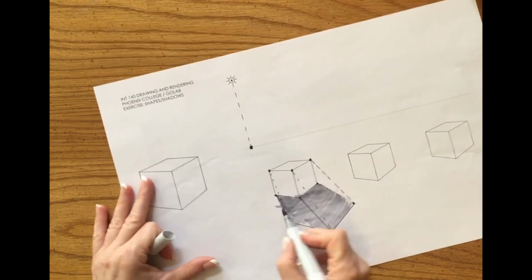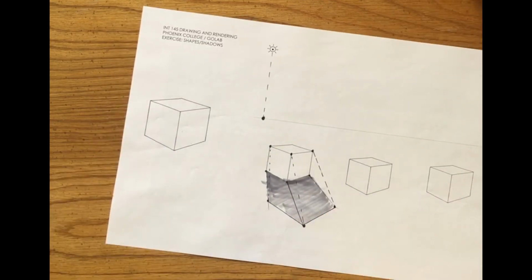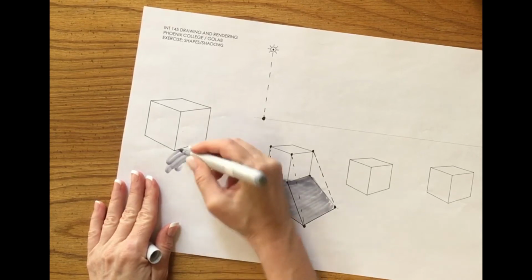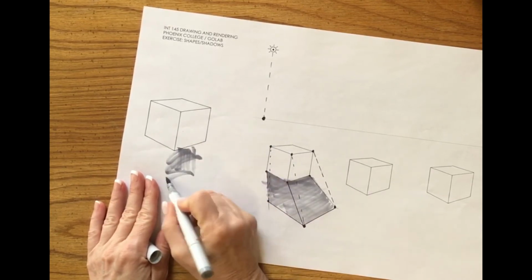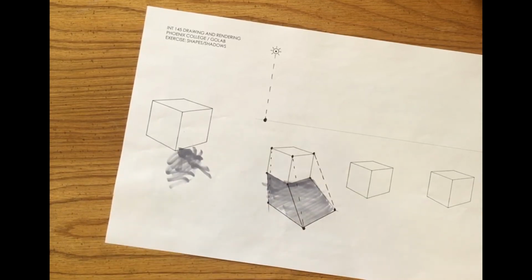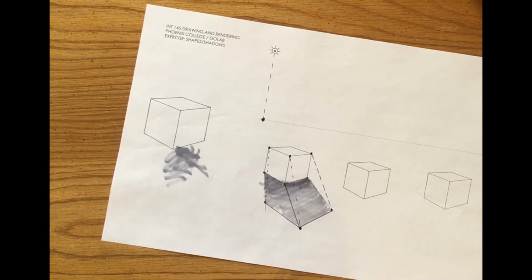So by doing that, your shadow looks like it's sitting on the surface versus scribbling on an angle or getting your shadows going this way and that way. It kind of confuses the matter. So we'll do this more as we talk more about perspective.